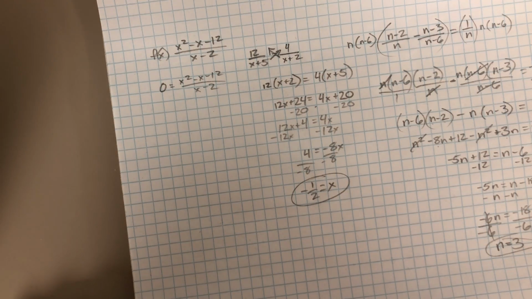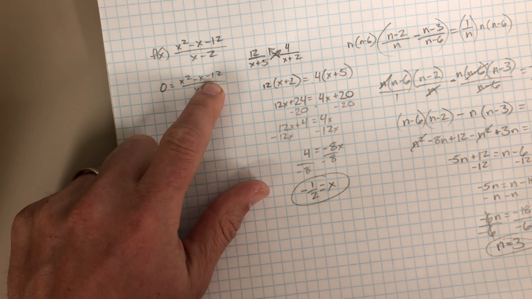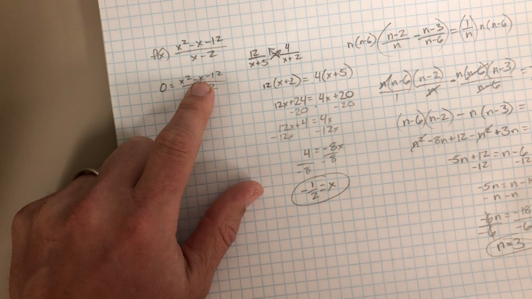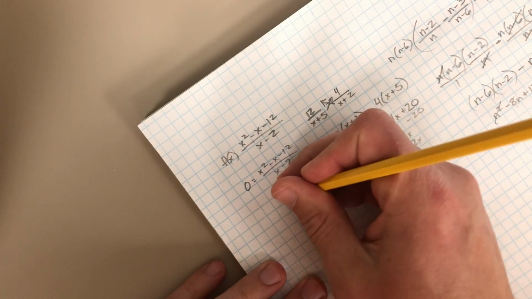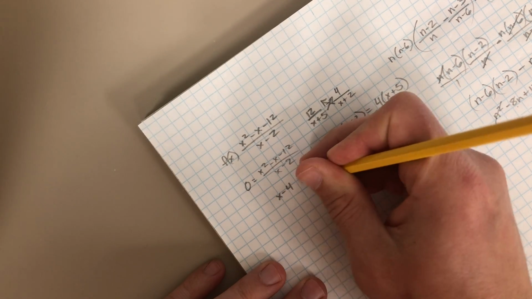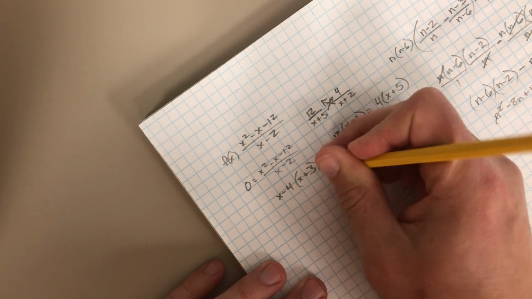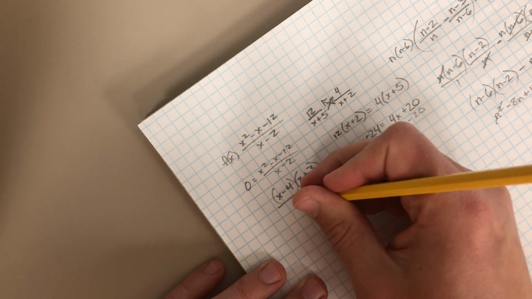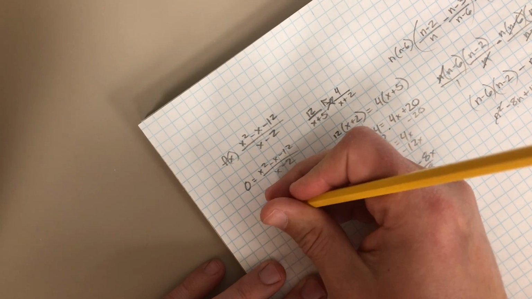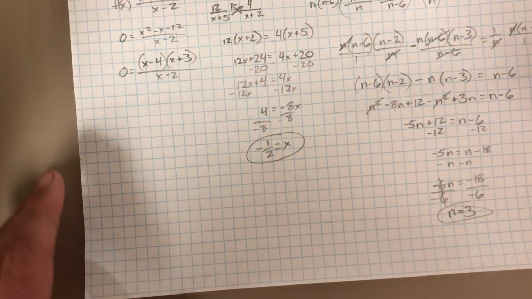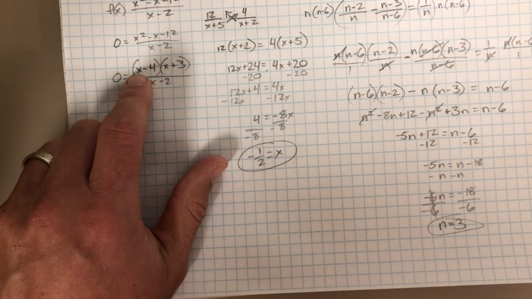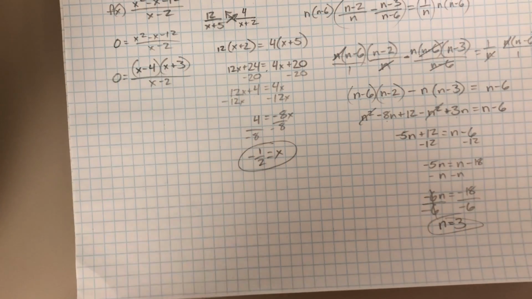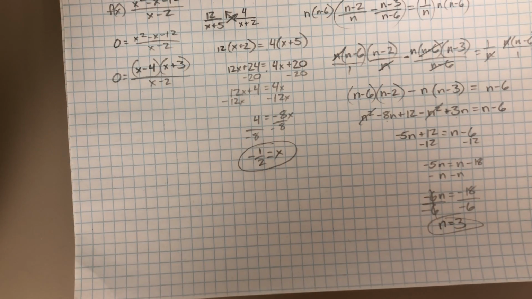Okay. Now, on top, I would look to break this apart. Two numbers that multiply to give me negative 12 and added give me negative 1. That would be negative 4 and 3. So I got x minus 4, x plus 3 on top. And then on the bottom I have x minus 2. And 0 equals that.